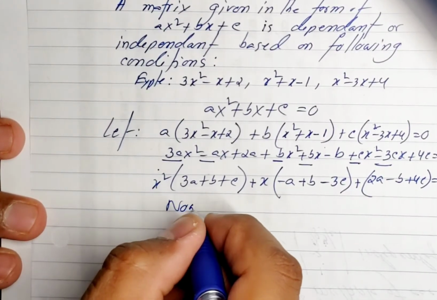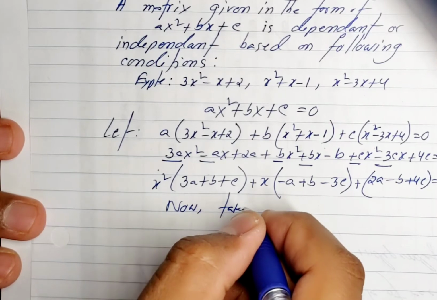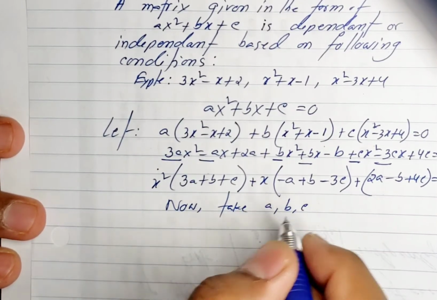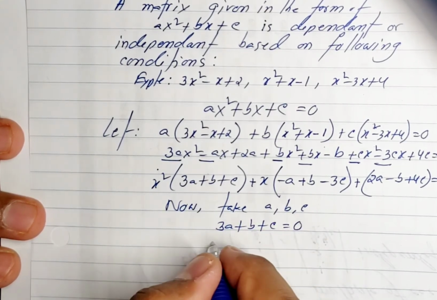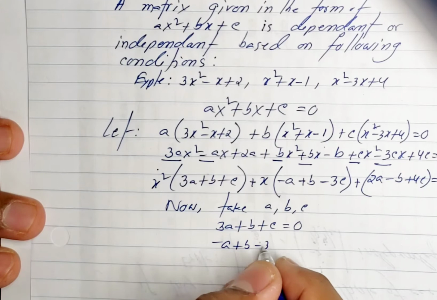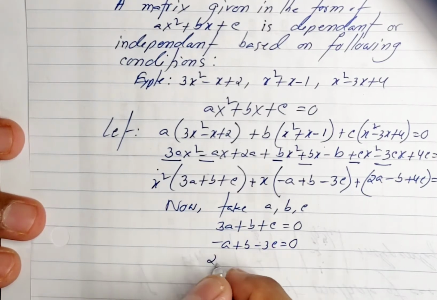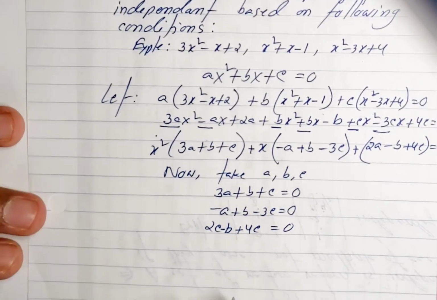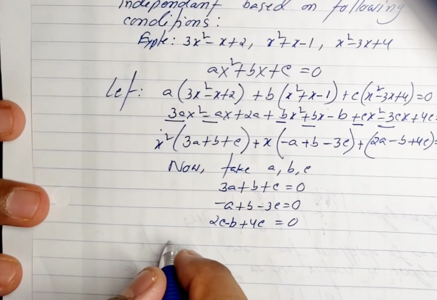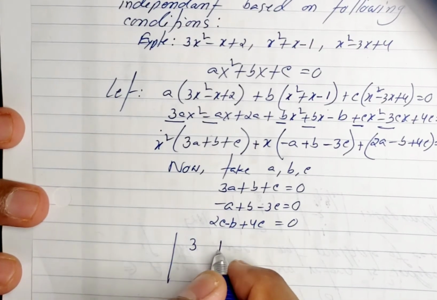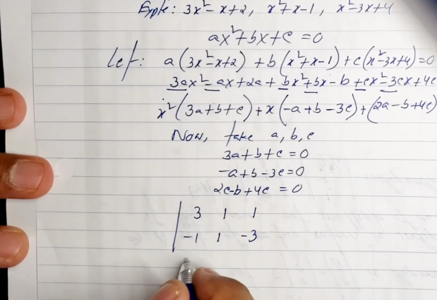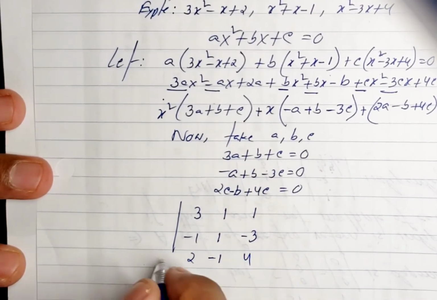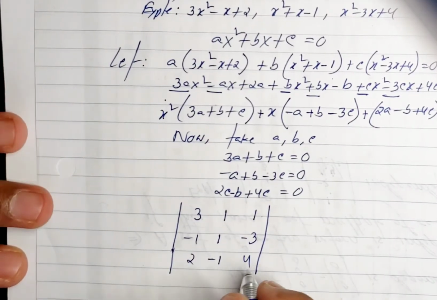Now, you take this a, b, c part, which gives you 3a plus b plus c equals 0, minus a plus b minus 3c equals 0, and 2a minus b plus 4c equals 0. So you have the matrix. Your matrix is 3, 1, 1, minus 1, 1, minus 3, and 2, minus 1, and 4. So this is your matrix now.